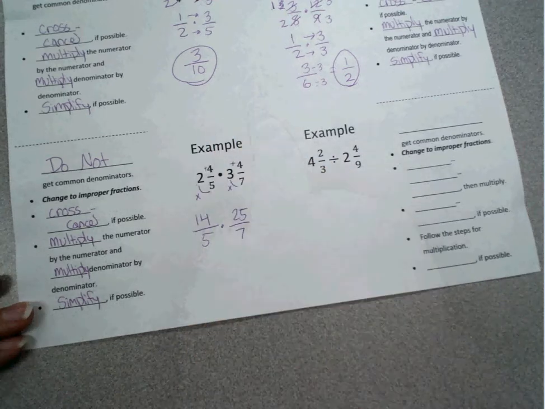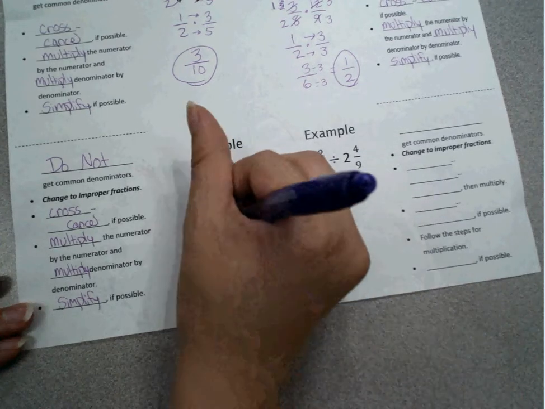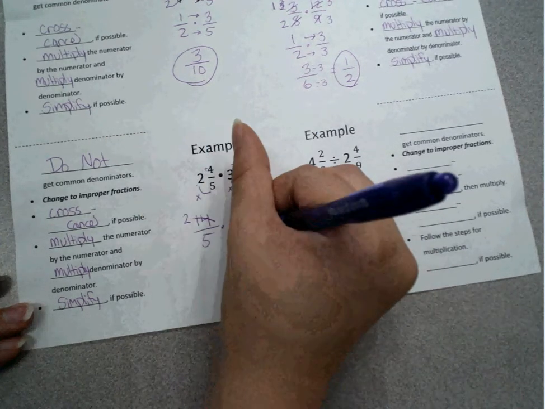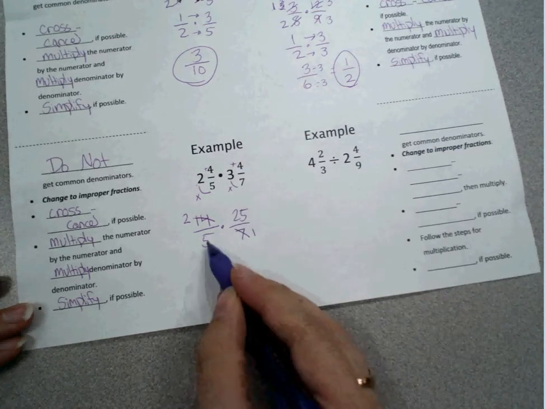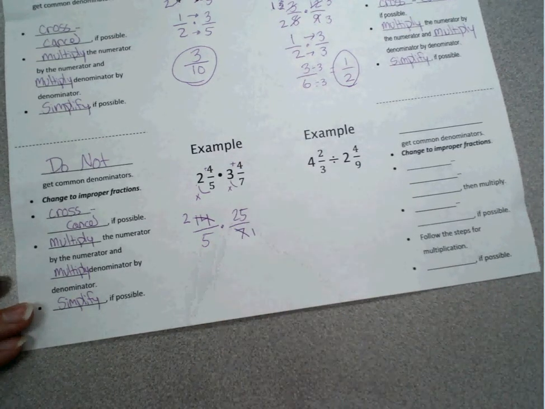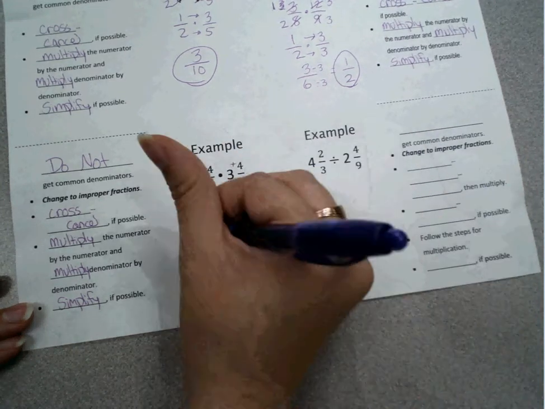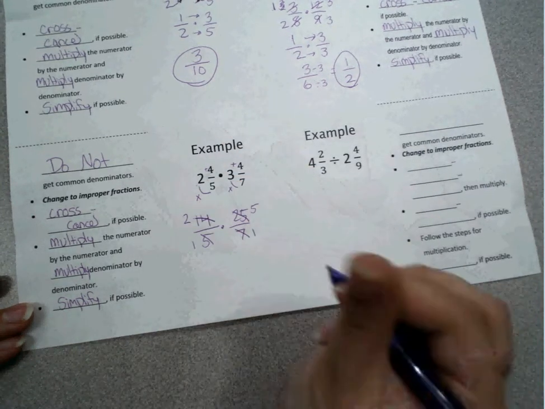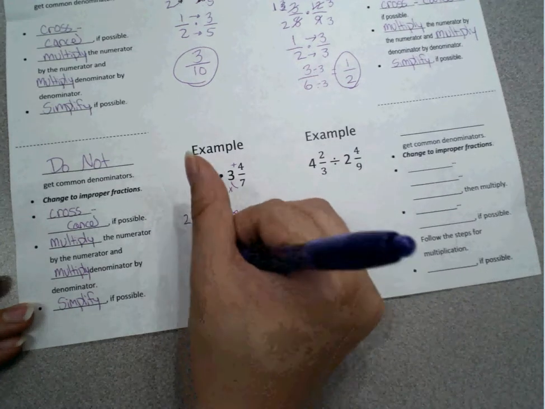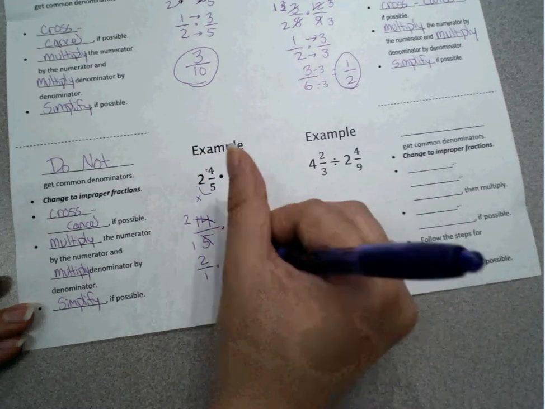14 and 7 can both be divided by 7. 14 divided by 7 is 2. 7 divided by 7 is 1. 5 and 25 can both be divided by 5. 25 divided by 5 is 5. 5 divided by 5 is 1. So now we have 2 over 1 times 5 over 1.